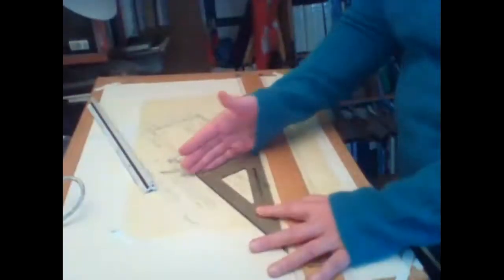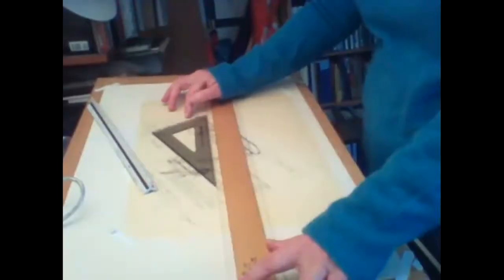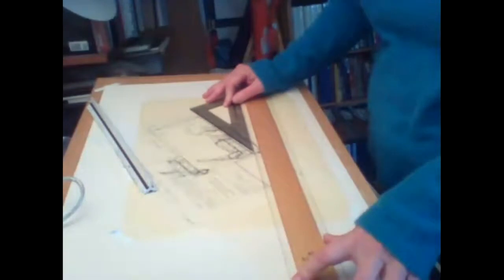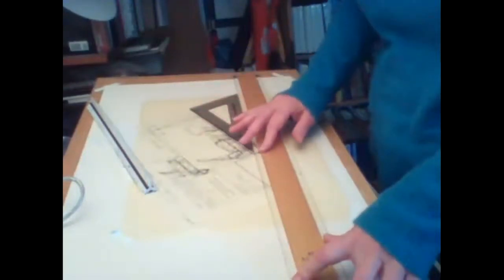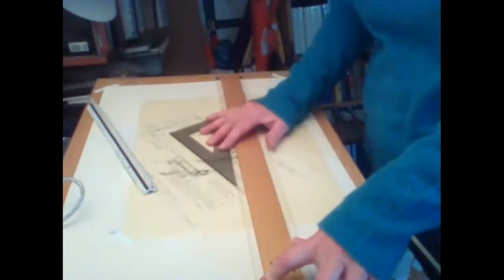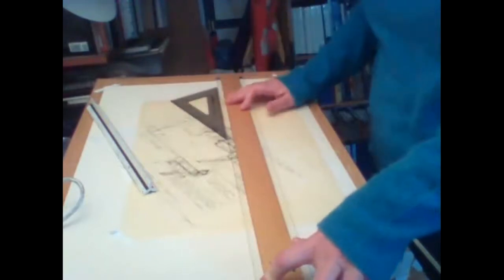The north edge of the patio where the ramp is, and the north wall of the house where the existing door is, are both 60 degrees. The east wall and the west wall are both at 30 degrees. In both cases, it's the hypotenuse of your triangle that's laying along the T-square, and you can literally just slide back and forth. Now I'm using 60, now I'm using 30.